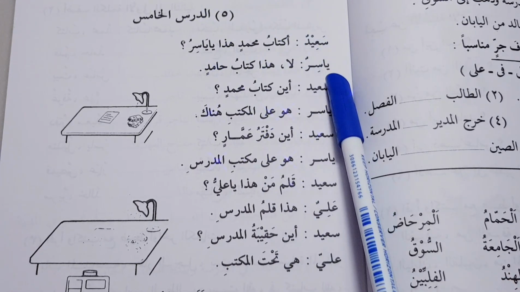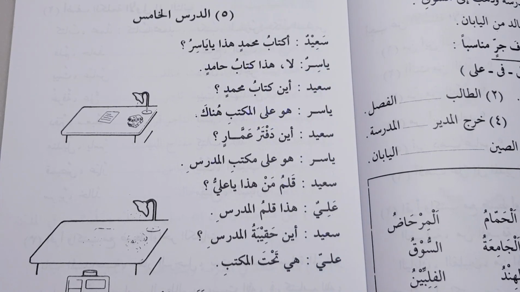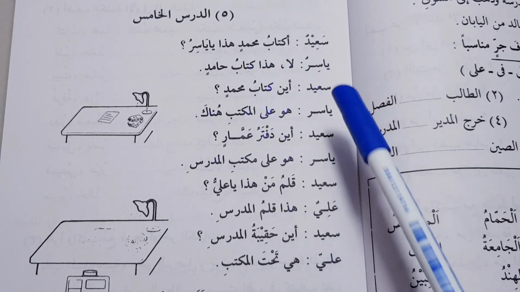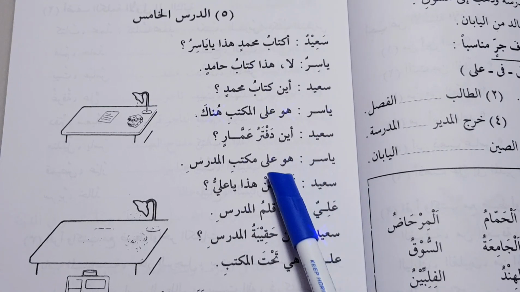But before we start explaining the concept, let's read this conversation or dialogue between these three people. So we have Sa'id, Yasir, and then we have Ali. So it's a conversation between three people. And in this conversation, inshallah, the author is going to introduce this new concept.